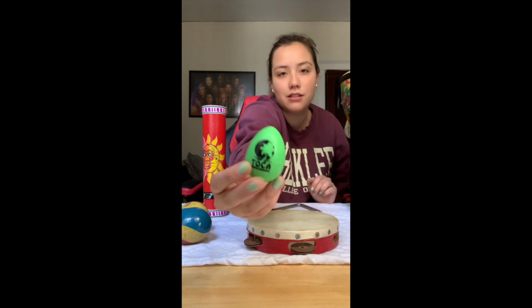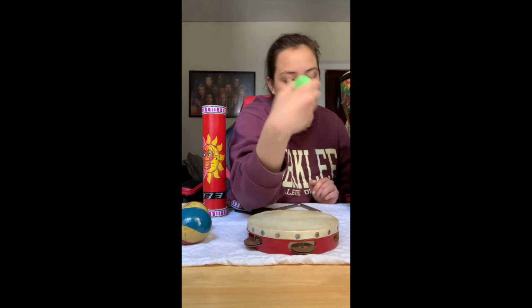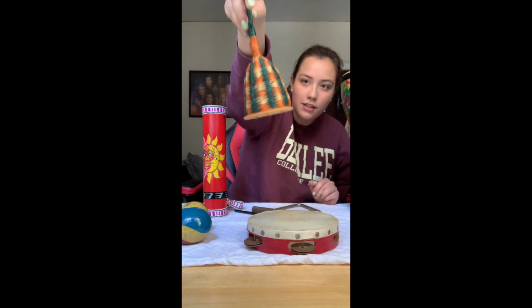All right, so the first type of instrument I'm going to show you are called the percussion instruments. And those are instruments that you shake or you hit or you strike or anything like that. So those are things that we have in our classroom. So we have egg shakers, of course. This one's a little green one, and you shake it. This is another little shaker. I don't know if you guys have seen anything like this, but it just has like beans in it, and when you shake it, it makes a noise. So it's very similar to the egg shaker. It's just not in the shape of an egg.